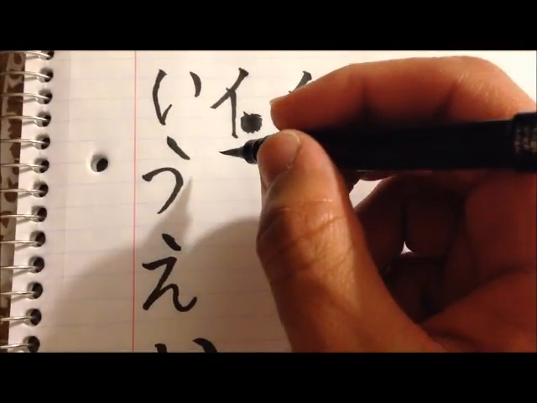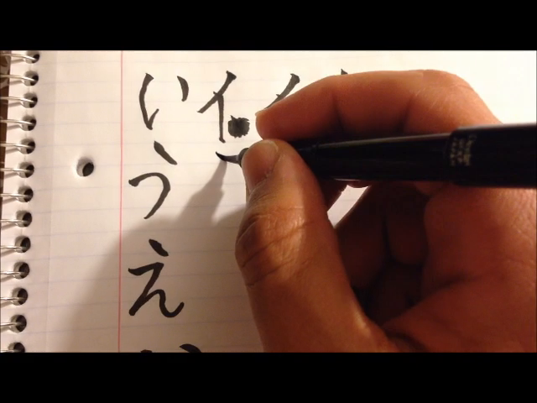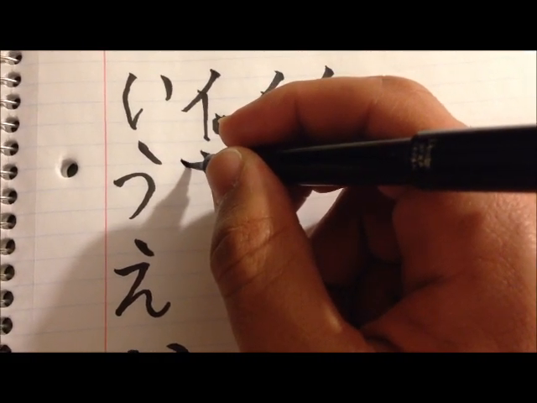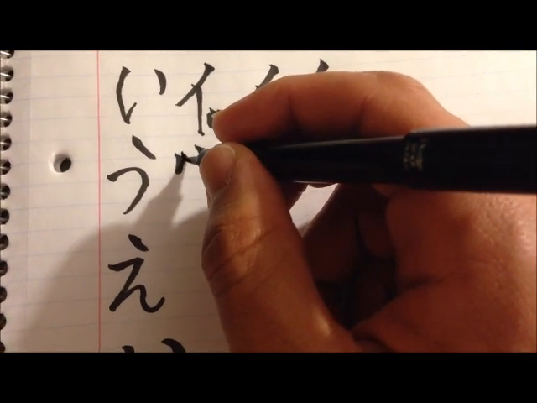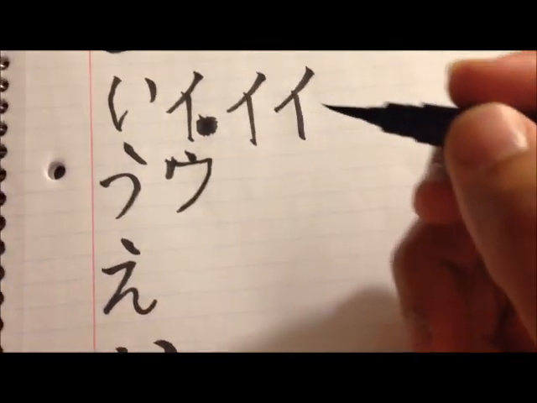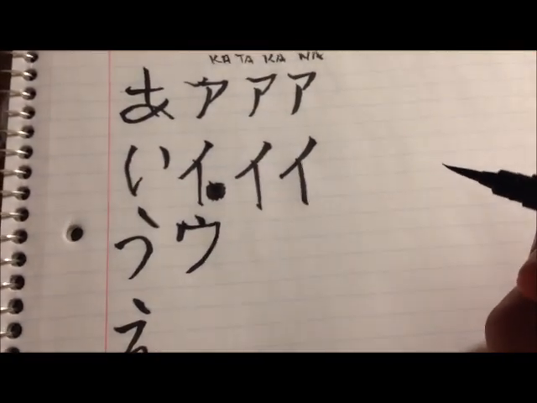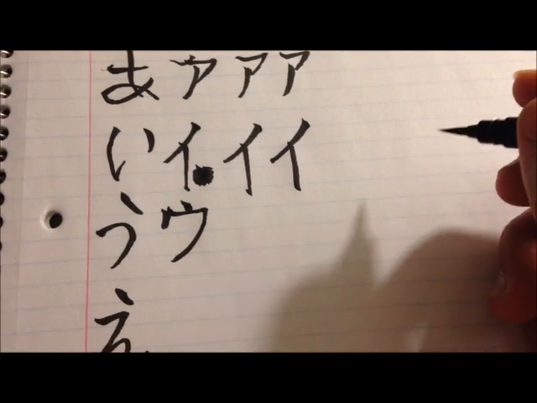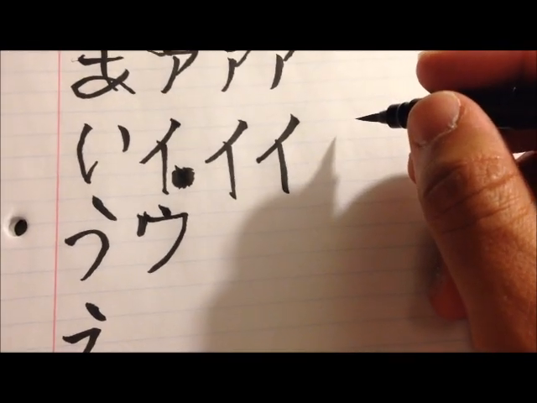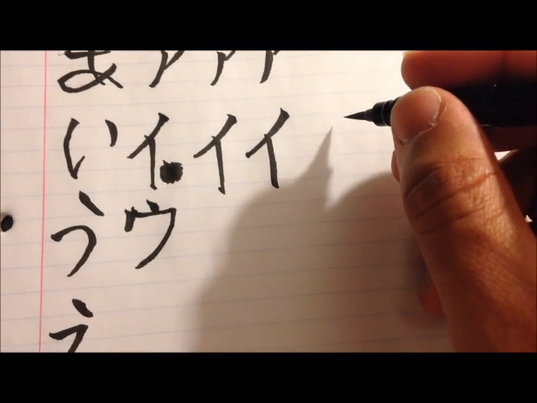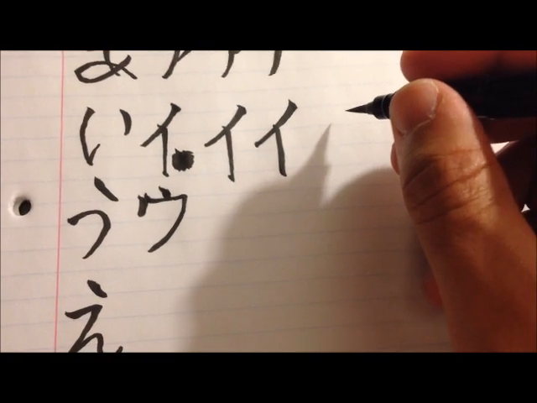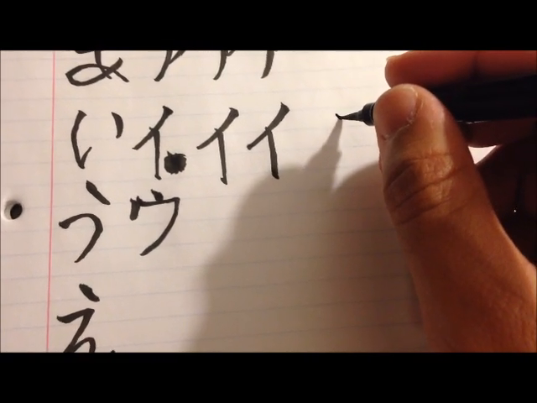Now for U. That stroke there. Another one here. Another there. And there. Now I want to point something out real quick. Katakana will resemble many times some kanji characters, and so the better you get at learning katakana, the better you get at constructing kanji characters.